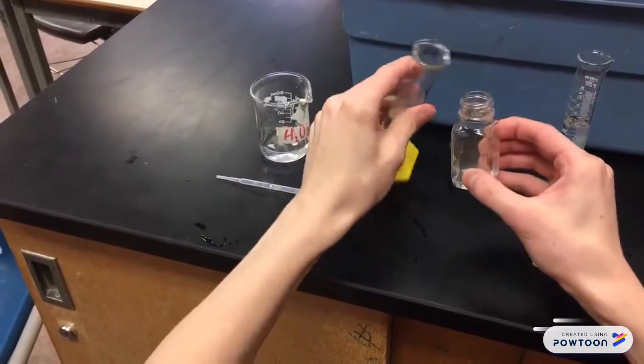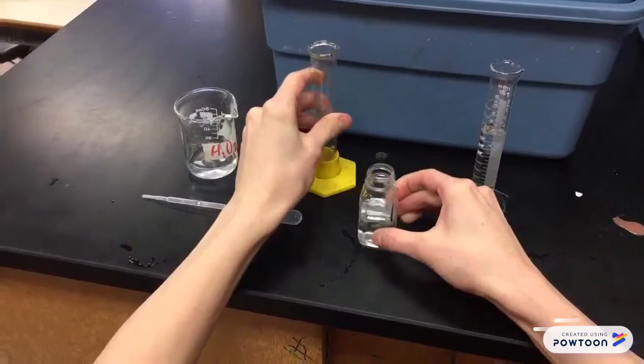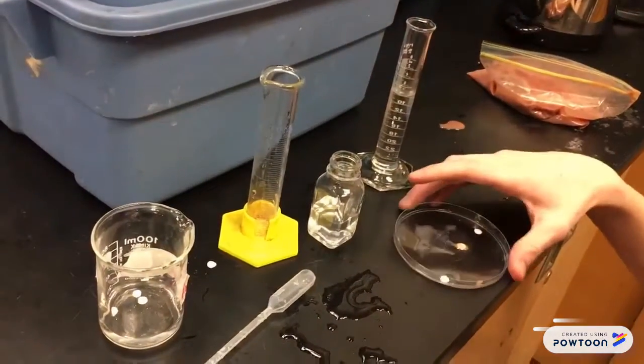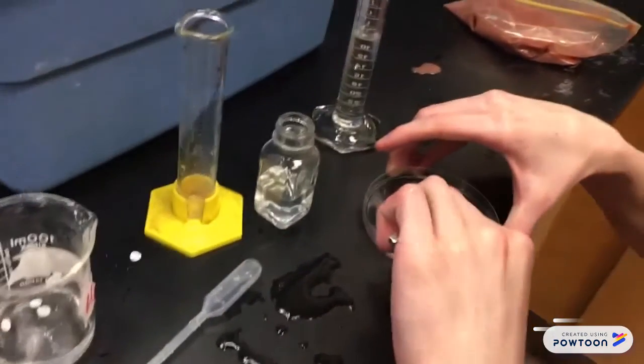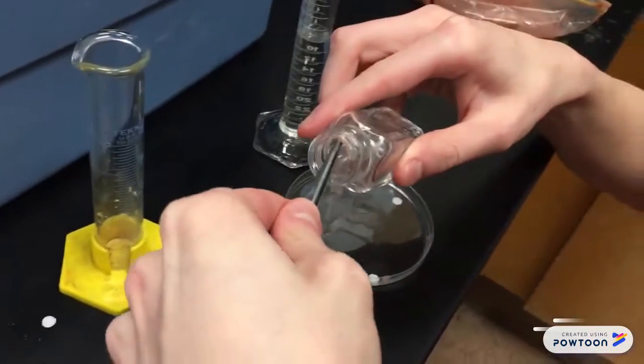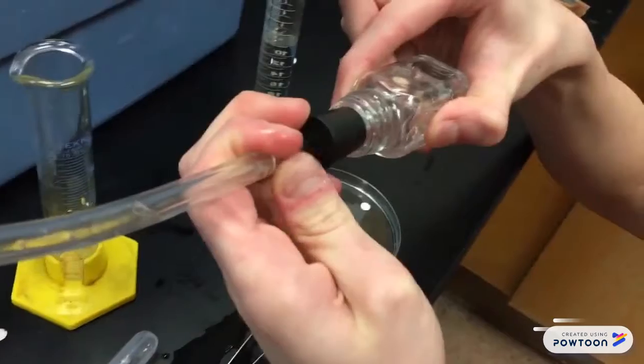Afterwards, the solution of hydrogen peroxide and water will then be transferred to the reaction chamber. Once finished, take the sample of catalase retrieved earlier and place it at the top side of the reaction chamber, making sure it does not come in contact with your solution. Next, cover the reaction chamber with a tube to stop.